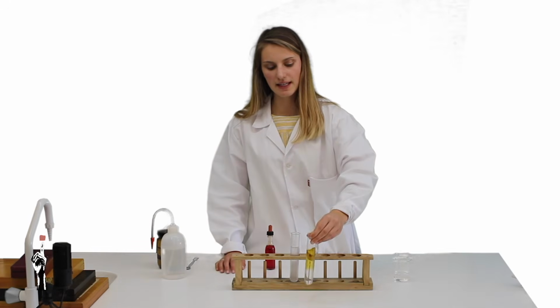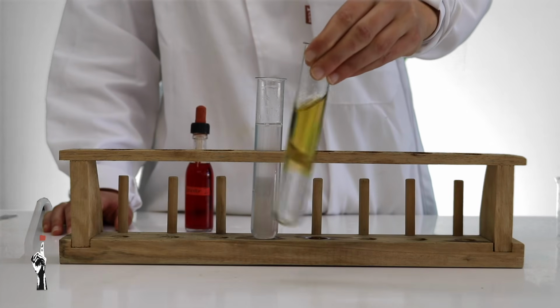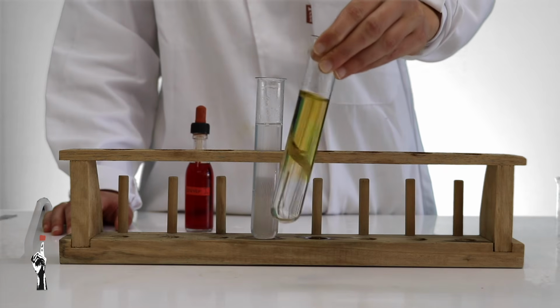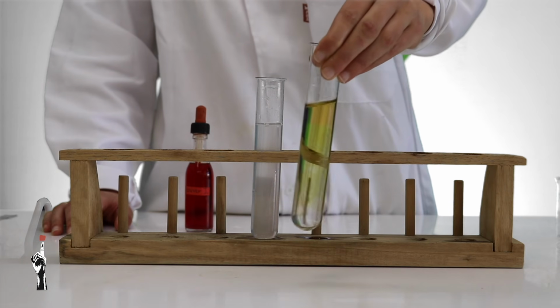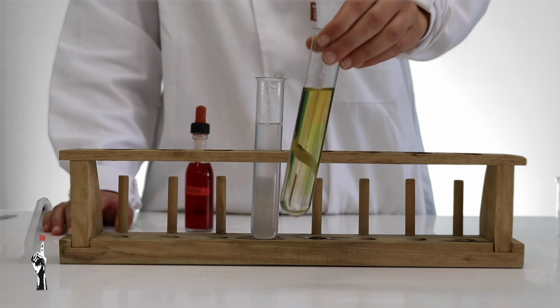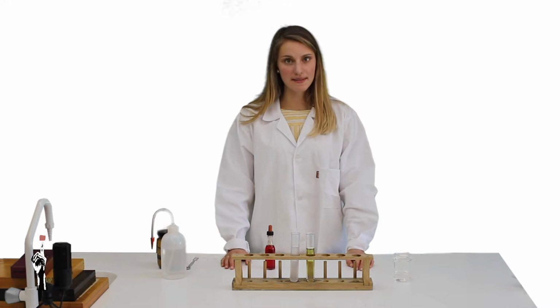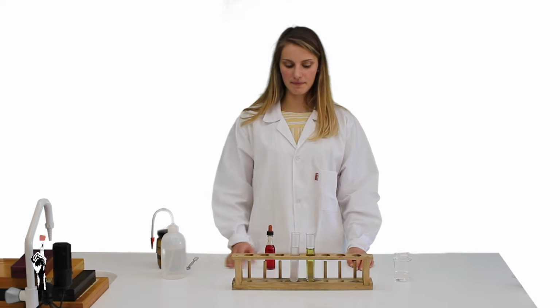The universal indicator takes a while to move through all the water particles, but once it reaches the bottom, it's clear to see that it turns green. Green indicates that water is a neutral substance and has a pH of 7.